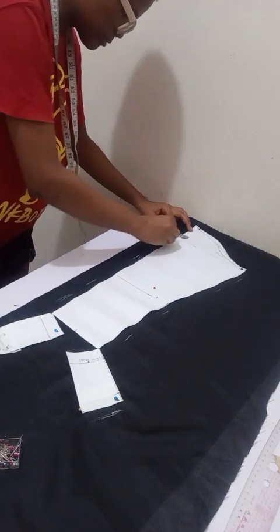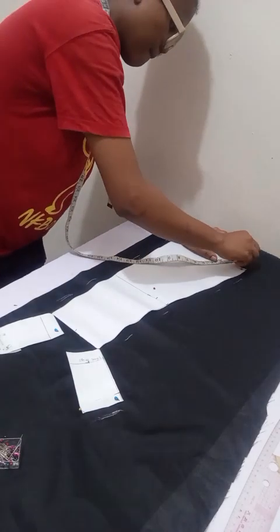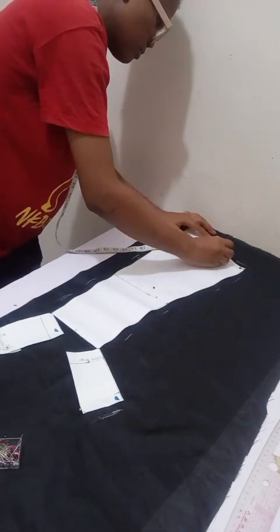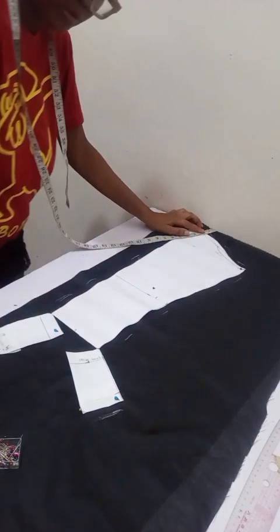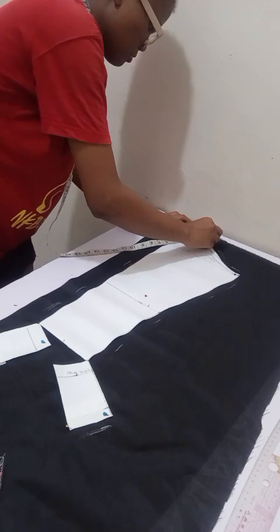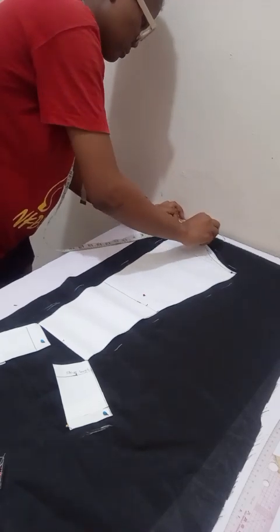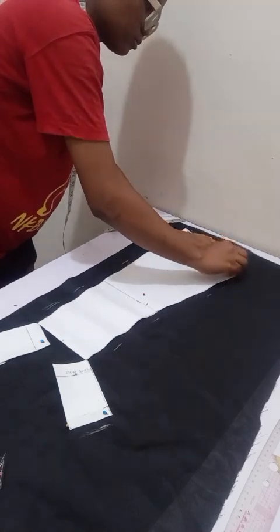Half inch round. Then go ahead to trace out.